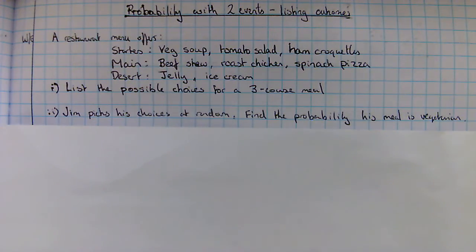So here we've got a restaurant menu. They've got 3 starters, the soup, the salad, the croquettes, 3 main courses, the stew, the chicken, the pizza, and 2 desserts. And we're asked to list the possible choices for a 3-course meal, and each of those combinations counts as an outcome. So let's have a look at how we do listing.